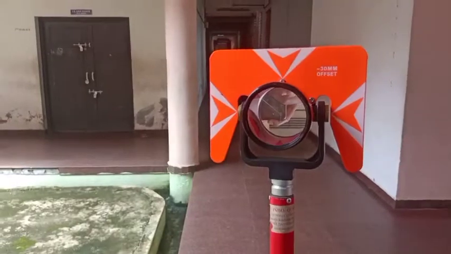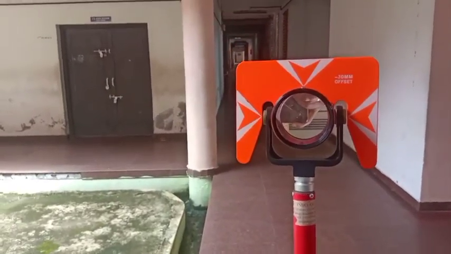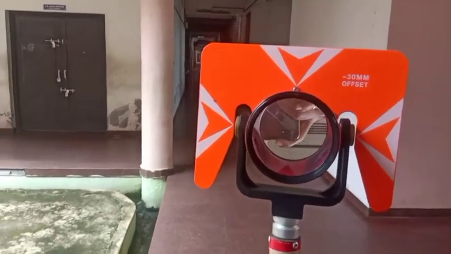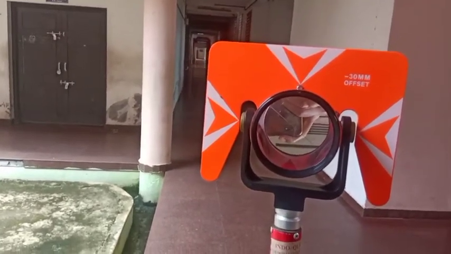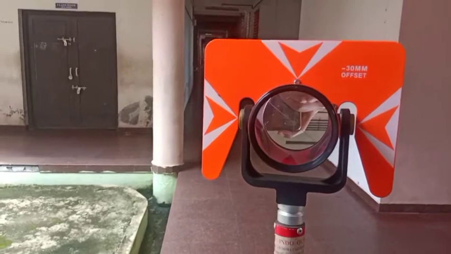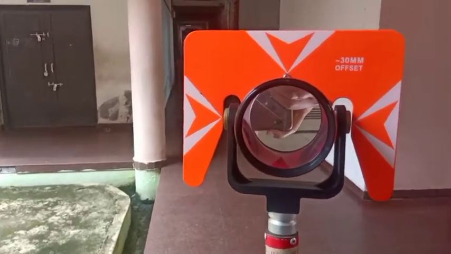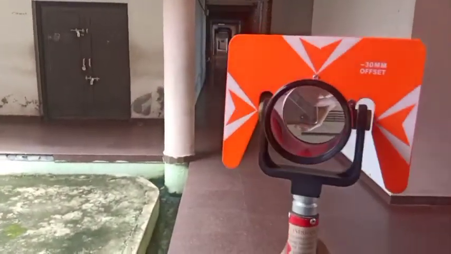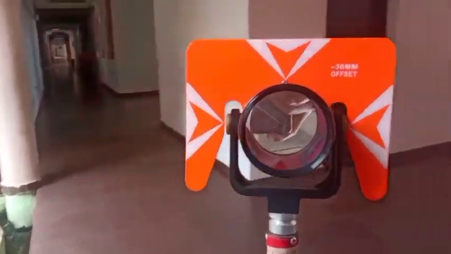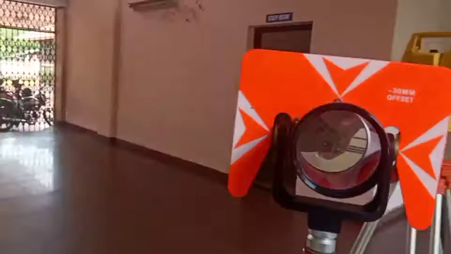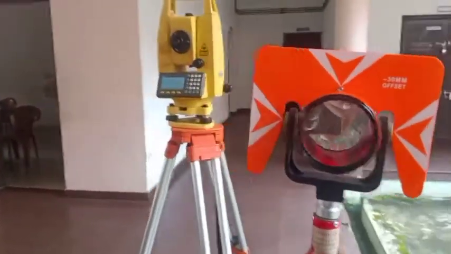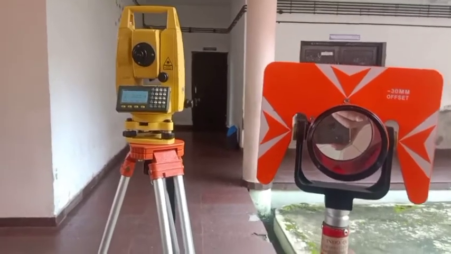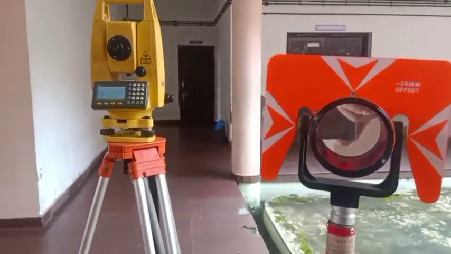Using total station and prism, you can take values and record them in software as well as hardware, or you can write them down or store them internally. So that is the introduction of total station and prism. We will move on to more experiments: how to calculate the distance, how to calculate the angle, etc. Okay, thank you.